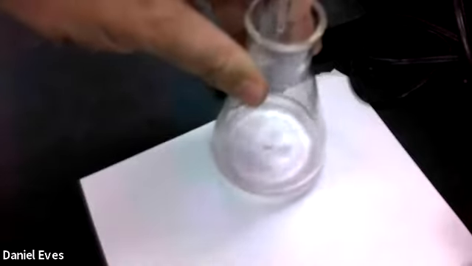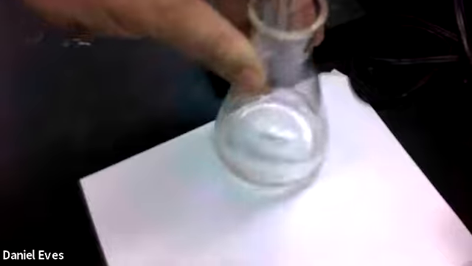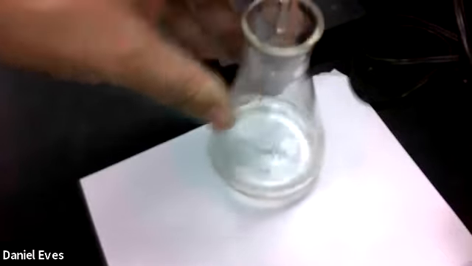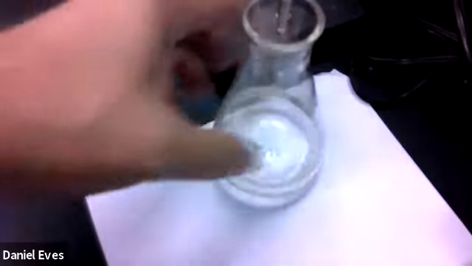You can see that there's that pink color. As I swirl it, it disappears, so we're still not at the equivalence point. Okay, so we're adding. We're doing well, and we just want to watch it until we get to that spot where we see the pink persist, and then we know that we have reached the equivalence point, and we can make our calculations based off of that. So, not quite there.